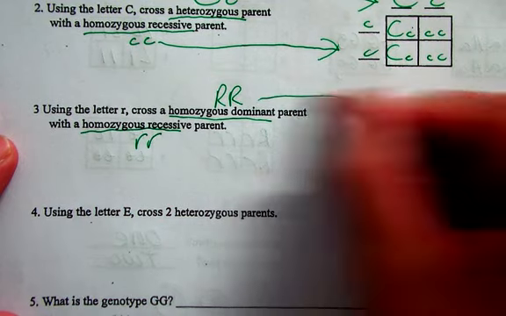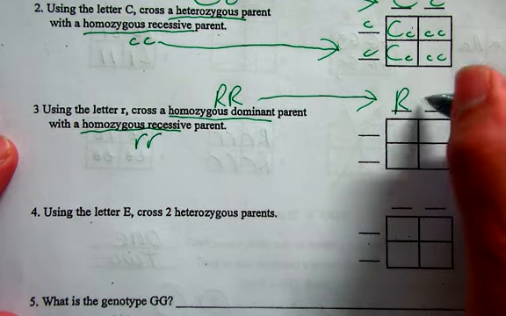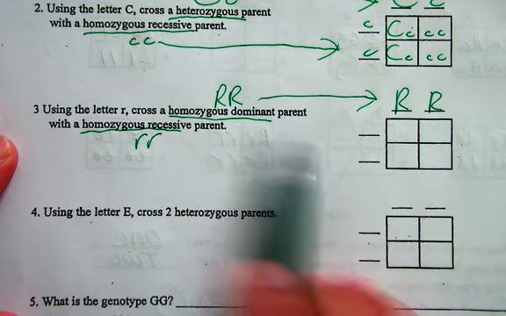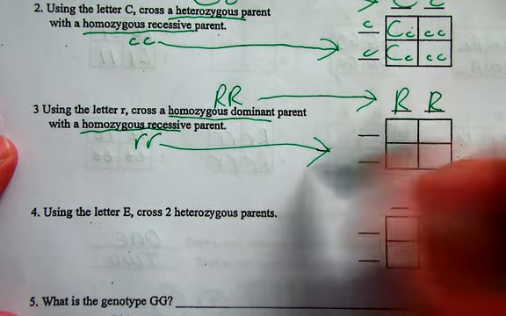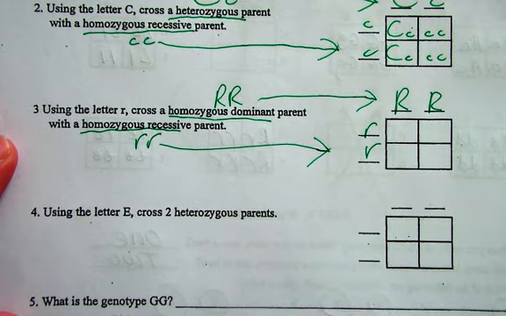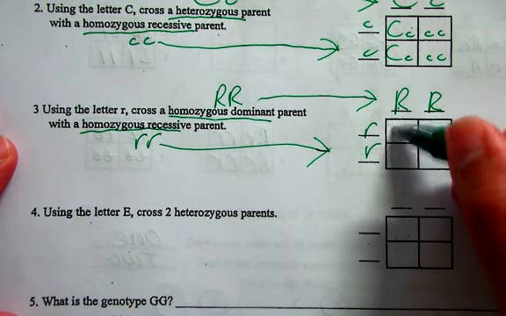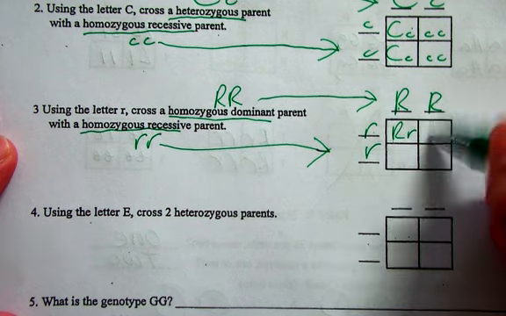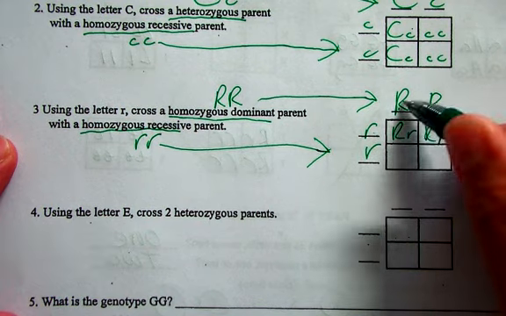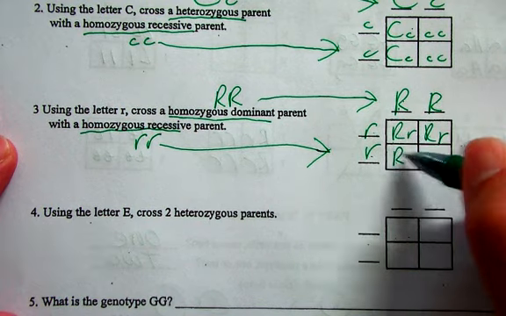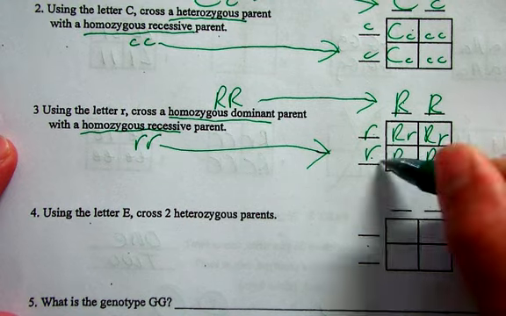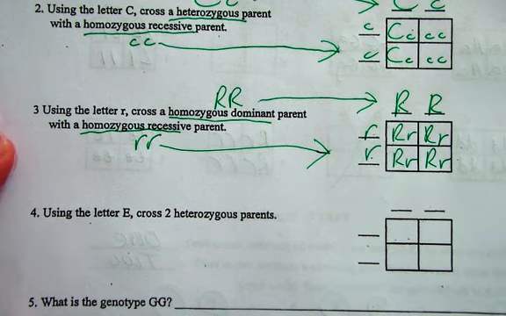Put this one here. Put this one here. Do the cross, big R down, little r over, big R down, little r over, big R all the way down, little r over, big R down, little r over. And we've got that.